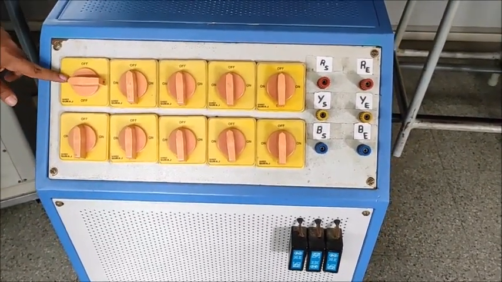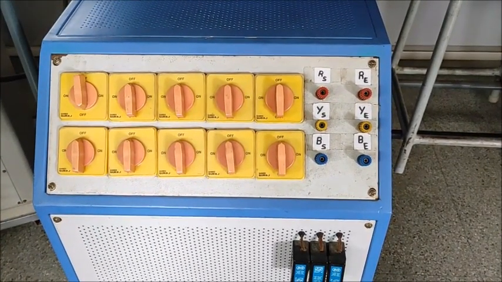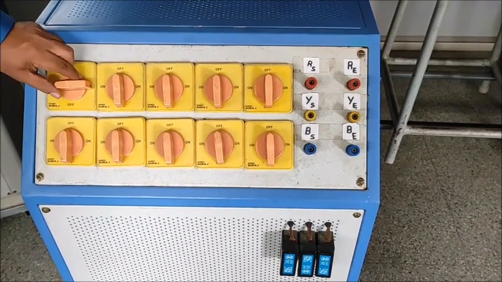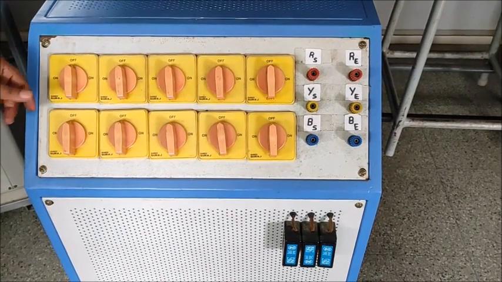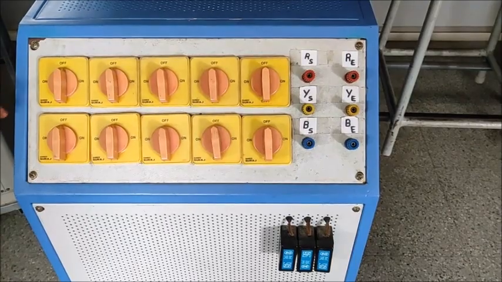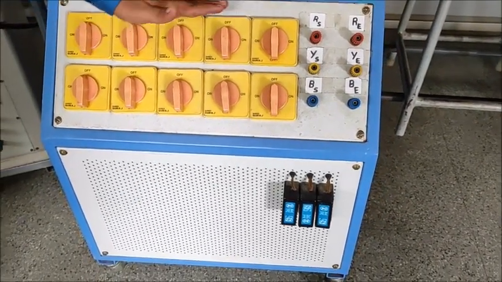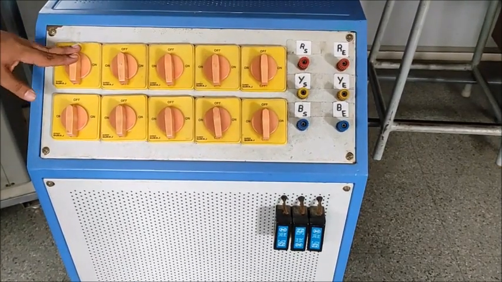At this position, if I turn it down, this is off. Similarly, at this position, if I turn it upwards, it is off condition. So we can turn on the load and turn off the load. As per the requirement of the experiment, we have 10 rotating switches.